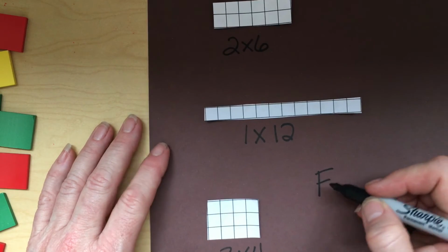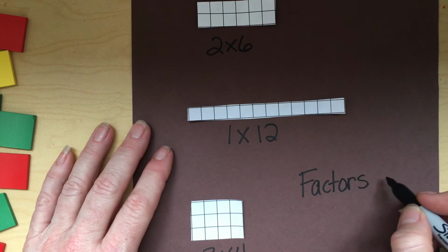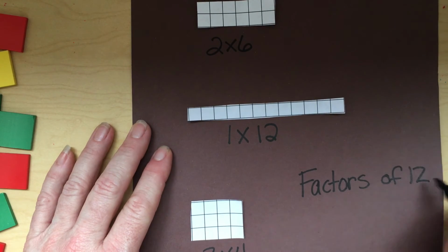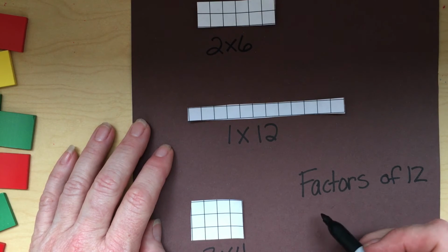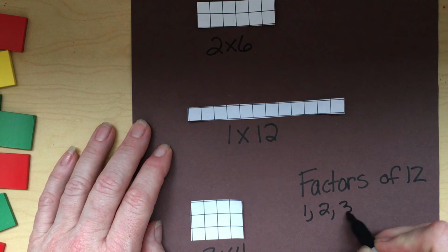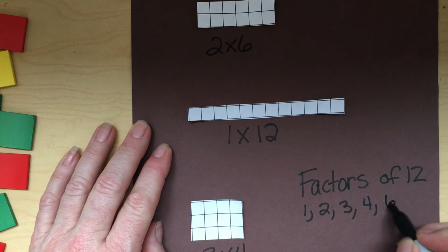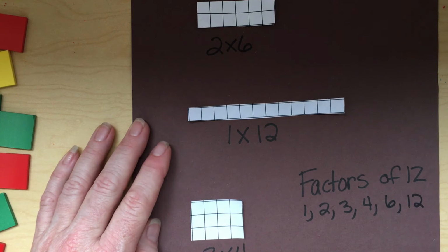So over here, I can write factors of 12. And I'm going to put them in order from least to greatest. 1, 2, 3, 4, 6, and 12.